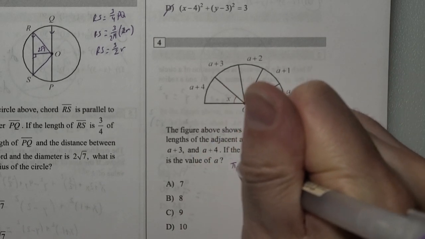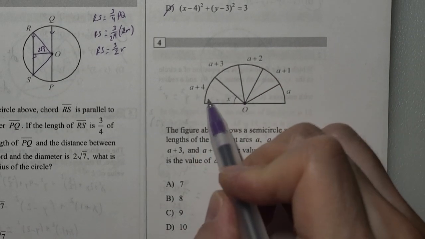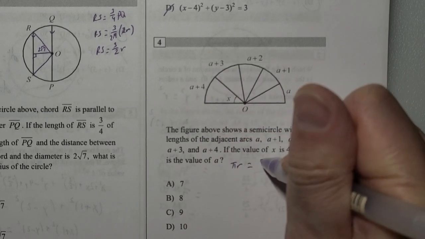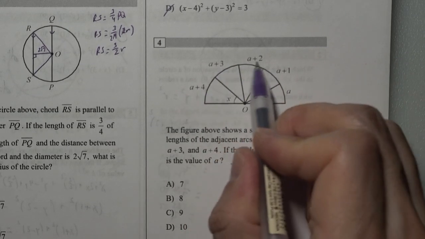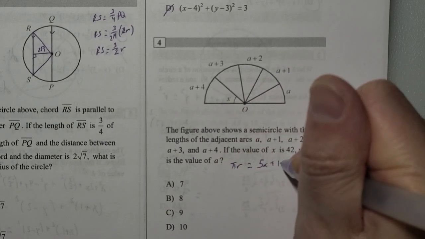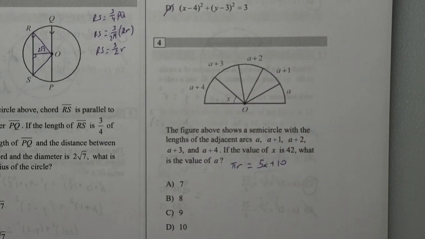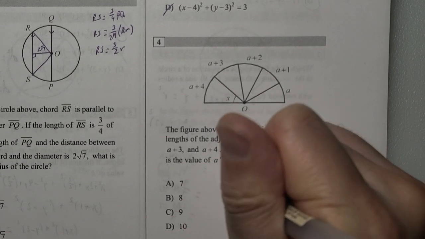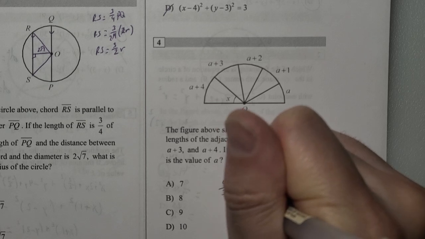So pi r is, what's the sum of all these? 1, 2, 3, 4, 5. That's 5 a's. 5a plus 10. Okay? That's one equation.